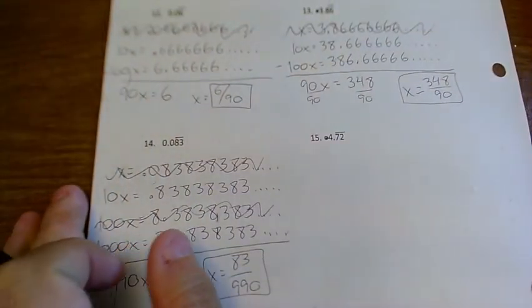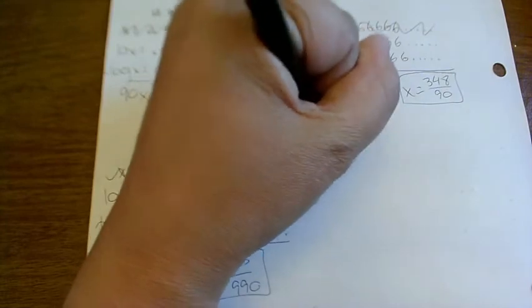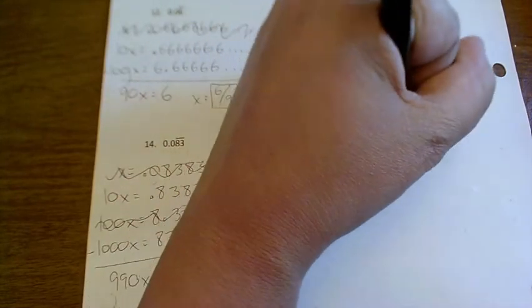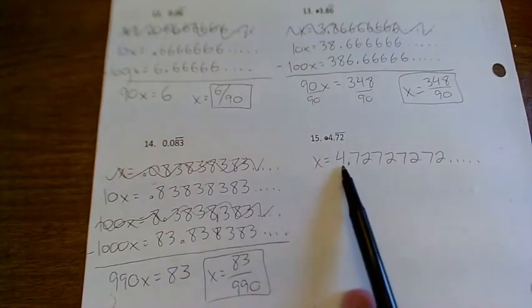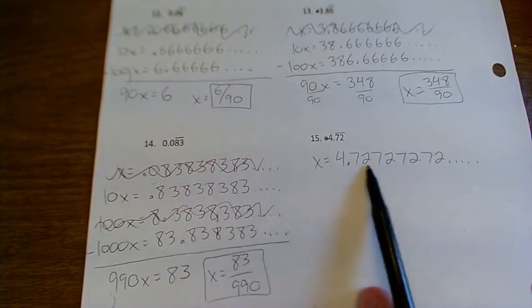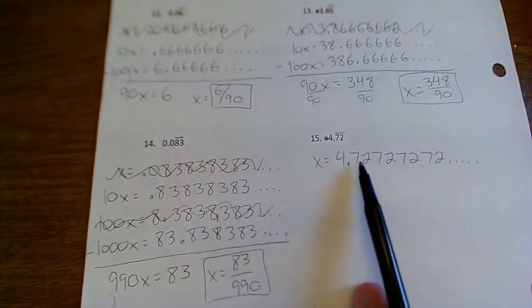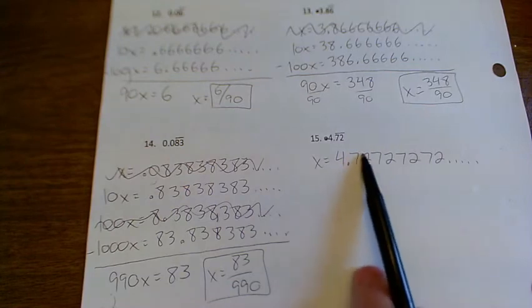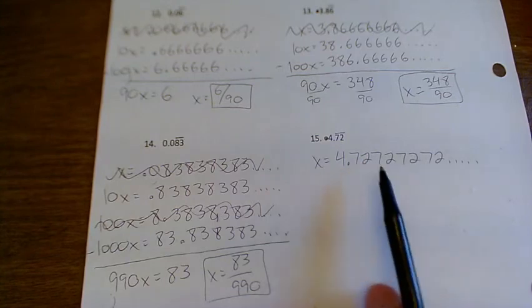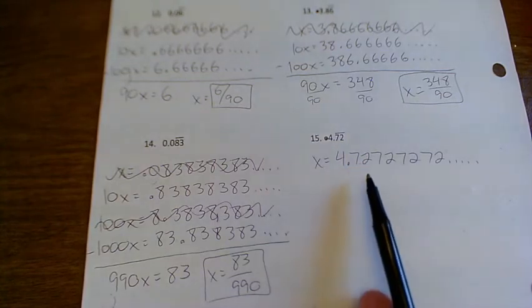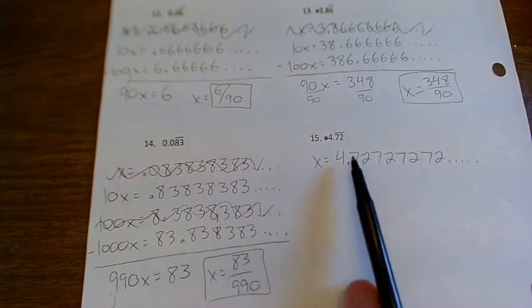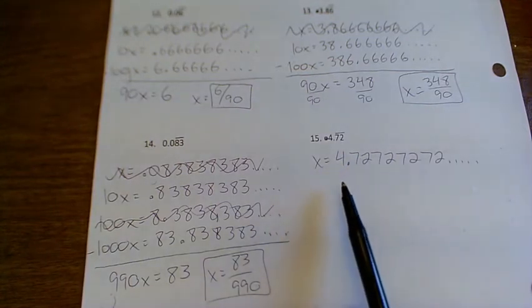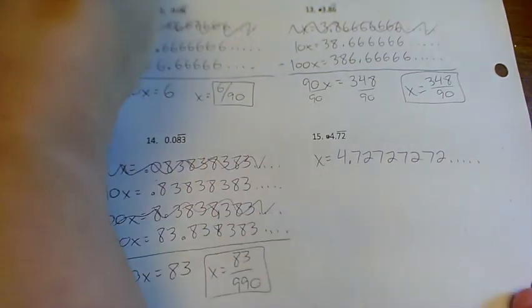Okay. And then the last one, 4.72 repeating. So 4.72727272. So again, maybe you remember this, since it's 72, this would be 72 divided by 99. Or this is a multiple of 9, so this could also be 8/11ths. So 72/99 should reduce down to be 8/11ths. So 4 and 72/99, or 4 and 8/11ths should be our final answer.